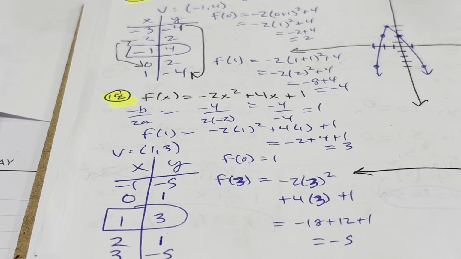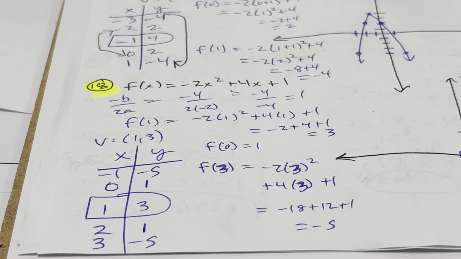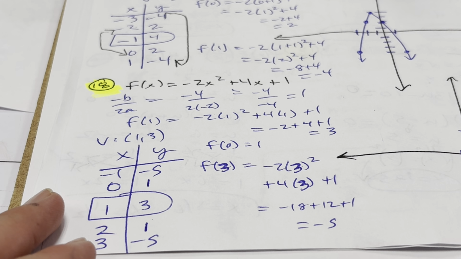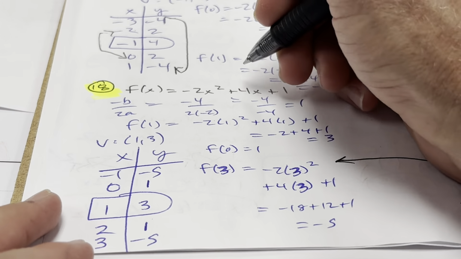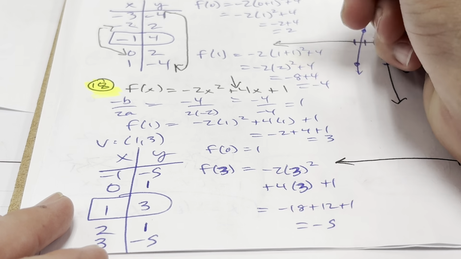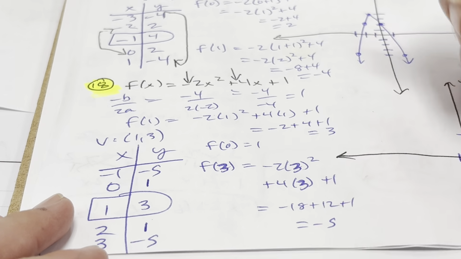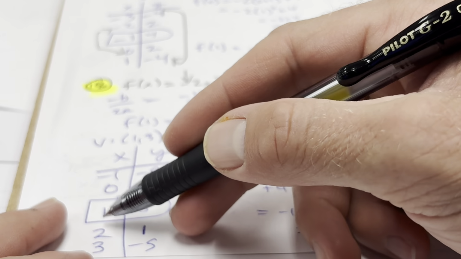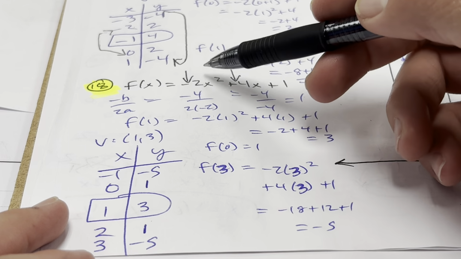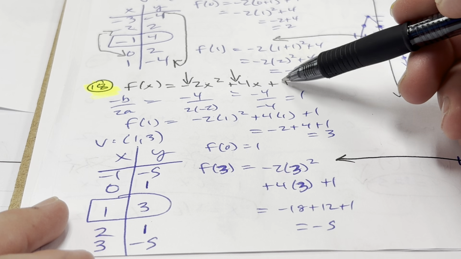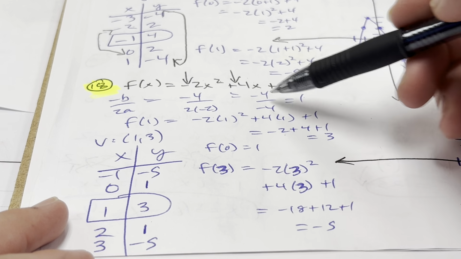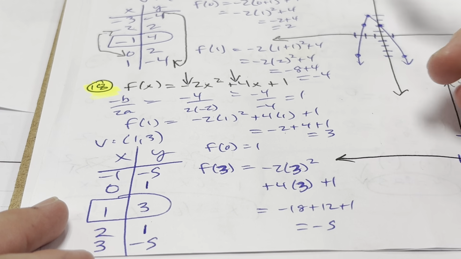All right. This is not vertex form, so that means we need to find the vertex, which is negative b over 2a. You're going to have to know the x coordinate of the vertex is negative b over 2a. That's not something that's going to be given to us now. So it's the opposite of 4 over 2 times a negative 2, which is negative 4, which is 1. So the x coordinate of the vertex is 1. So what do you do? You plug 1 in and figure out what the y coordinate is. 1 squared is 1. 1 times negative 2 is a negative 2, plus 4, plus 1, and that's 3.